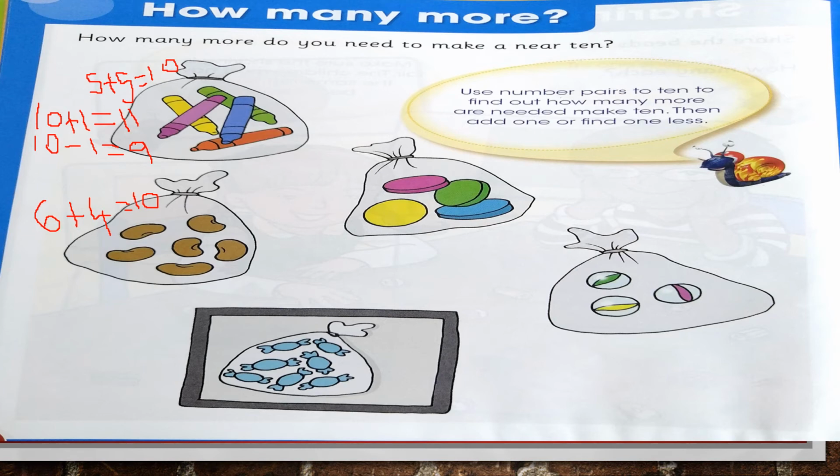So now, let's add 1 more. We're adding 1 more to it. We have 10. 10 plus 1 equals 11.